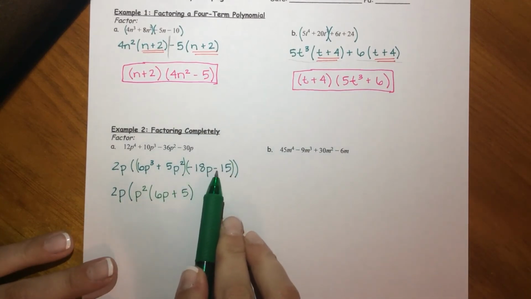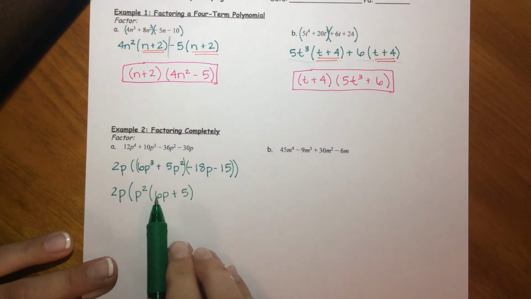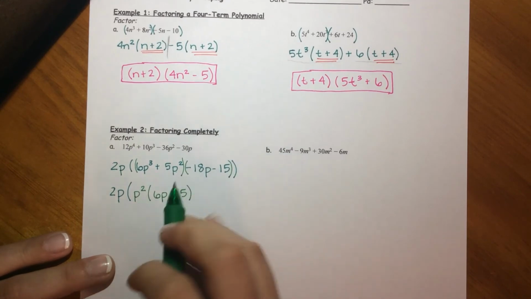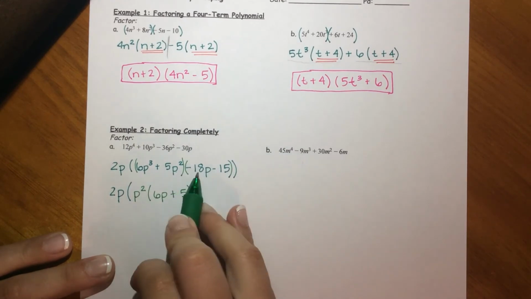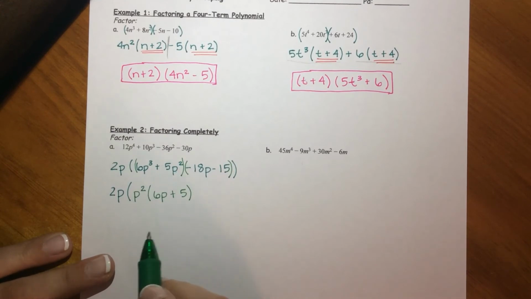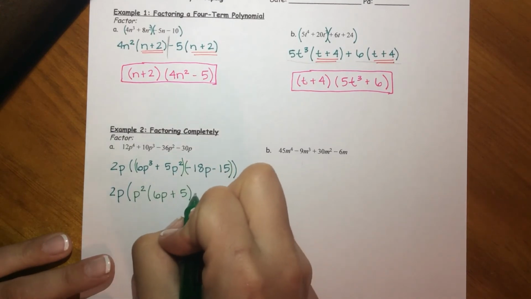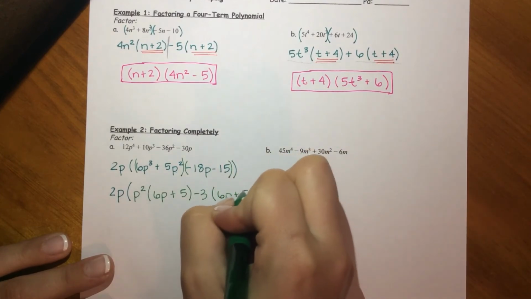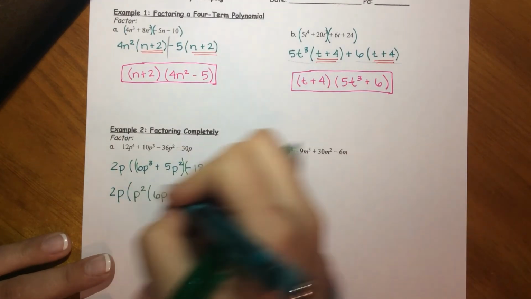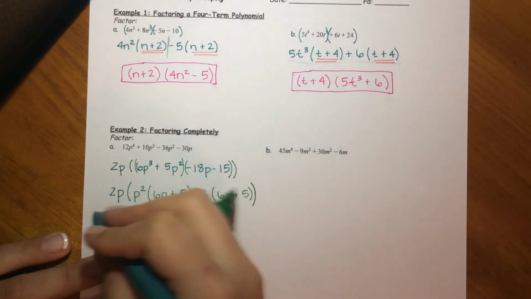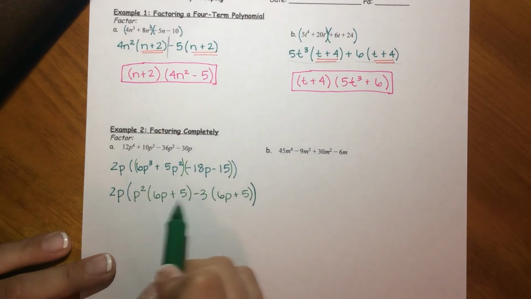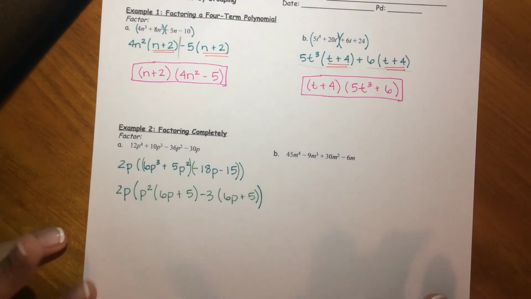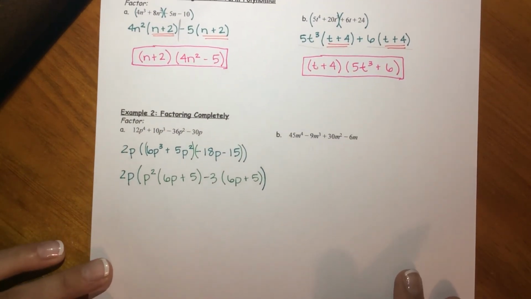Now I have negative 18p minus 15. Again, I need to make sure that I get my 6p plus 5 left over when I factor out my GCF. So the greatest common factor is going to be negative 3. So then I get 6p plus 5, okay? And then I'm going to go ahead and close my really big set of parentheses with that 2p. Okay, so remember, this is just all inside my big set of parentheses with 2p, but we're basically ignoring 2p otherwise.